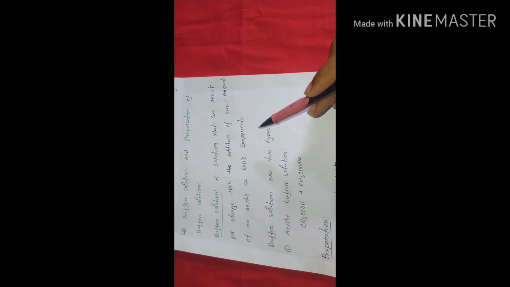Suppose you take a solution whose pH is 3, and you add a small amount of acid or base. If the solution's pH remains the same, then you can say that it is a buffer solution. Buffer solutions are of two types: acidic buffer solution and basic buffer solution. If you want to prepare an acidic buffer solution, you have to take an acid and its salt. Here I have used acetic acid and its salt, sodium acetate.